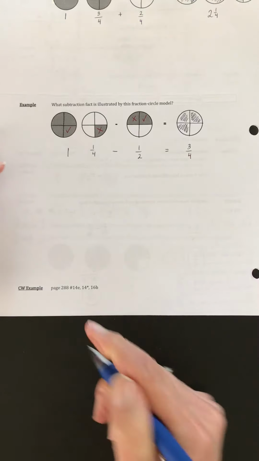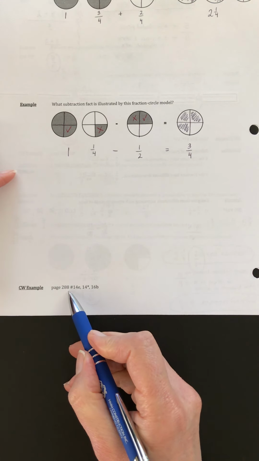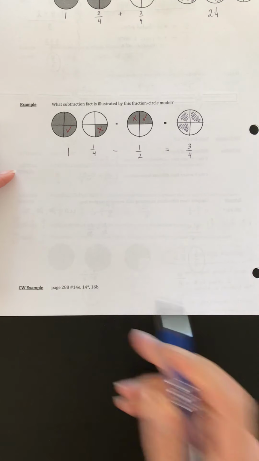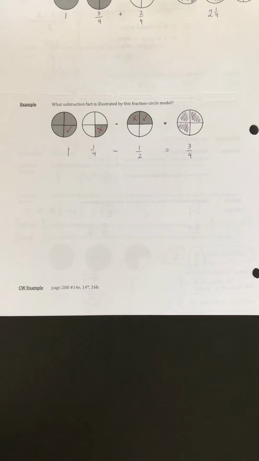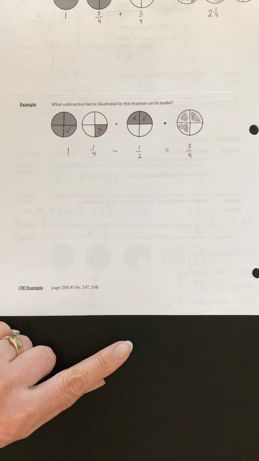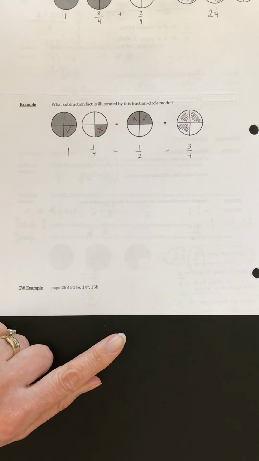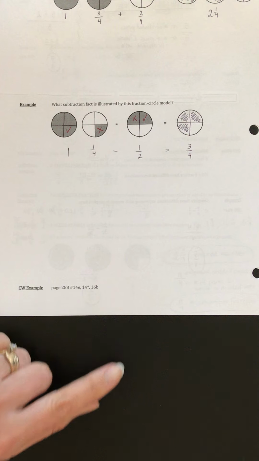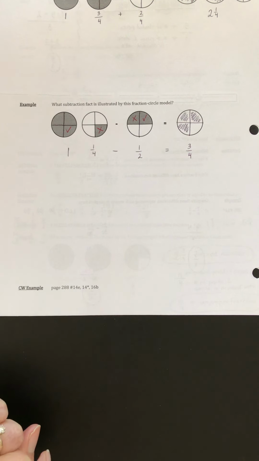Okay, so go ahead now and do these classworks, page 288, these 3 problems. And I can tell you, to help you out, that the answer to the first problem is 1 1/3 for 14. You have 2 problems for 14. 1 1/3 and 1 7/10. And then I'm not going to tell you number 16. You can see that in the answers.